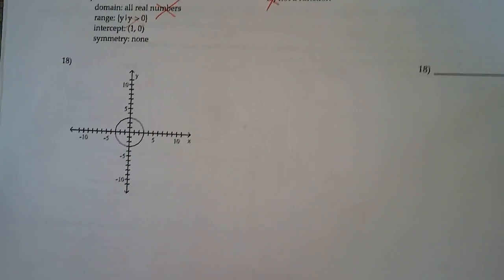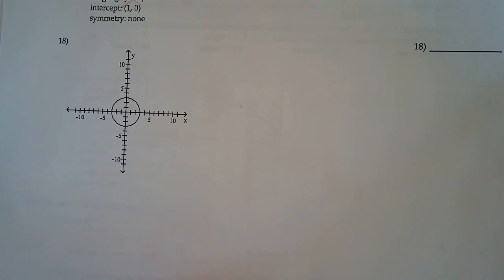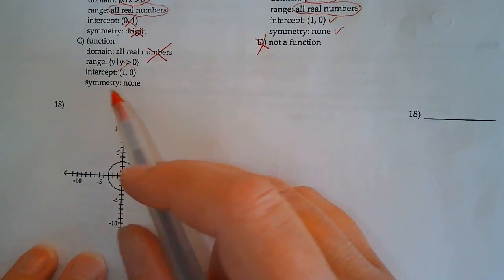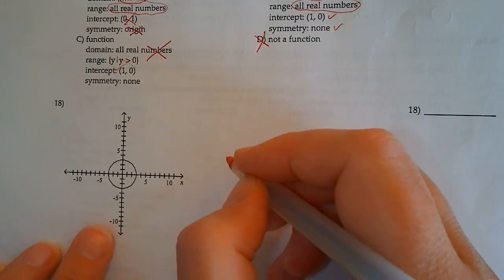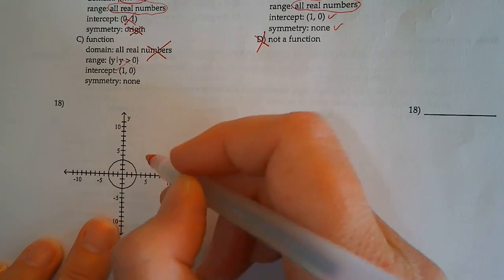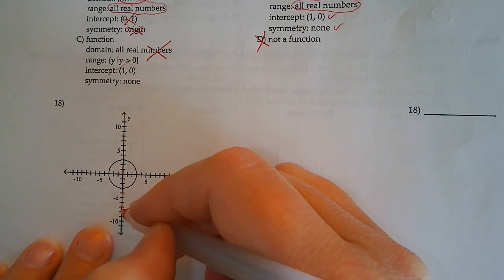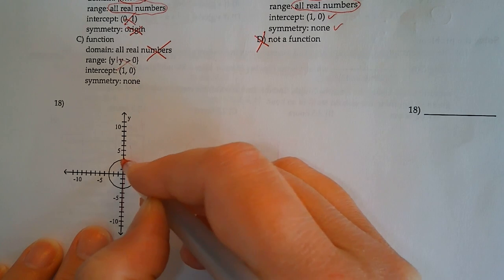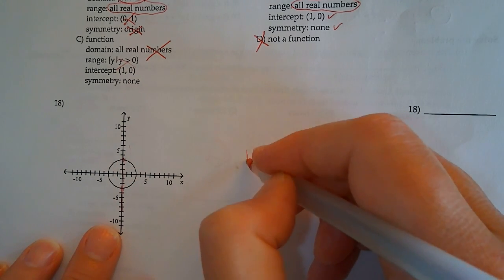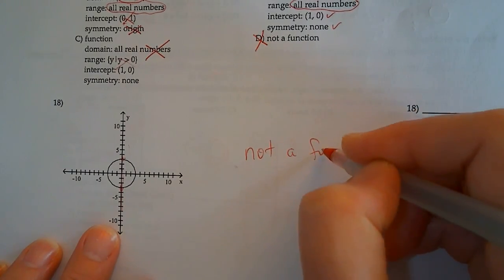Now we do the same thing for this question, but it's a free response. It doesn't give us those things. So let's use one of the answers up here to give us an idea. Now, is it a function or isn't it? Well, this vertical line, the y-axis, passes through it twice. This is a quick one because this is not a function.